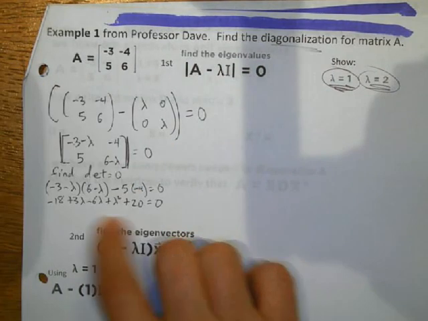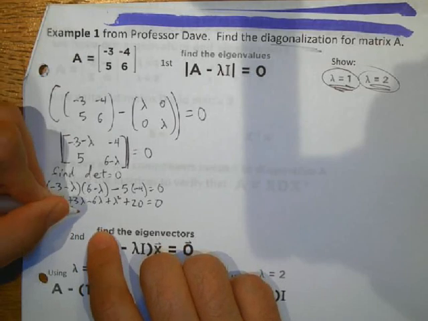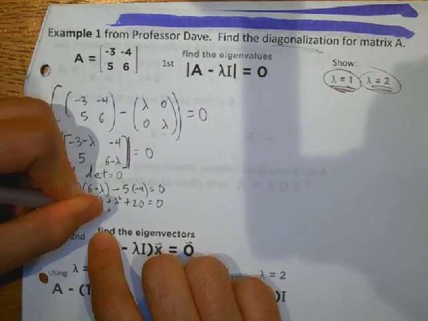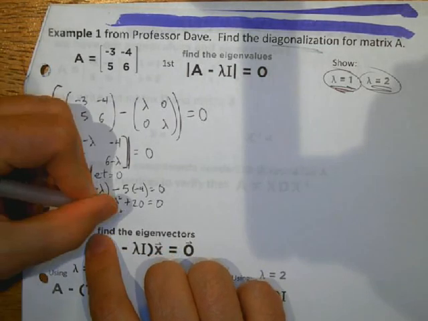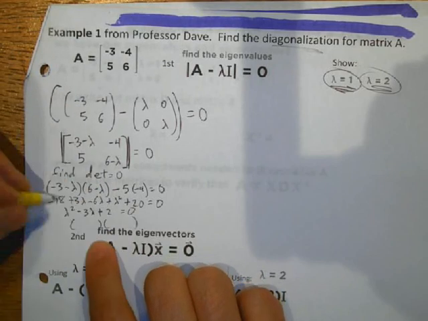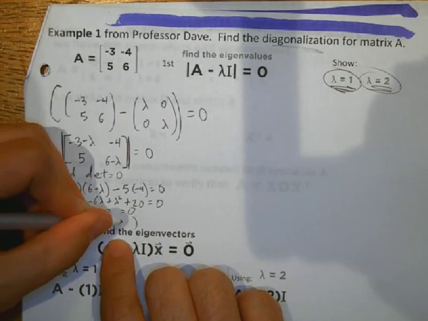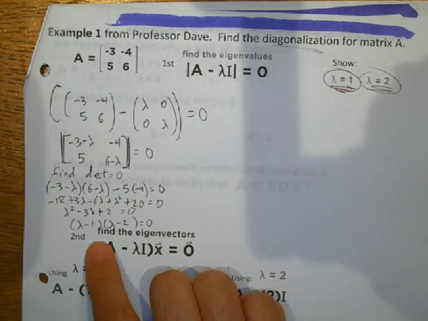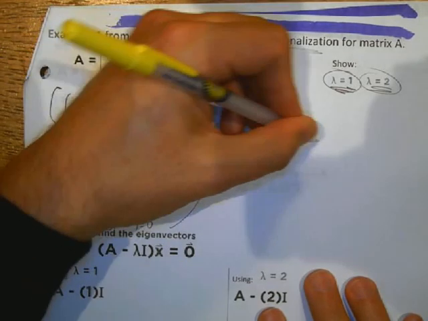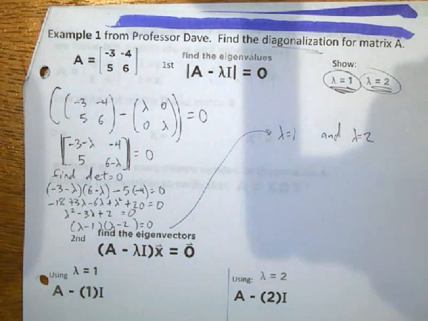Okay, combine the like terms. I get lambda squared minus 3 lambda plus 2 equals 0. And so we factor that out, and we get lambda minus 1 times lambda minus 2 equals 0. And so that makes it so that lambda equals 1 and lambda equals 2. There, we just showed them.